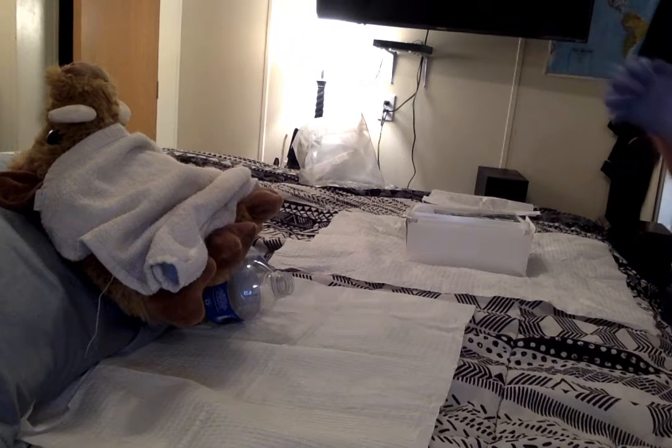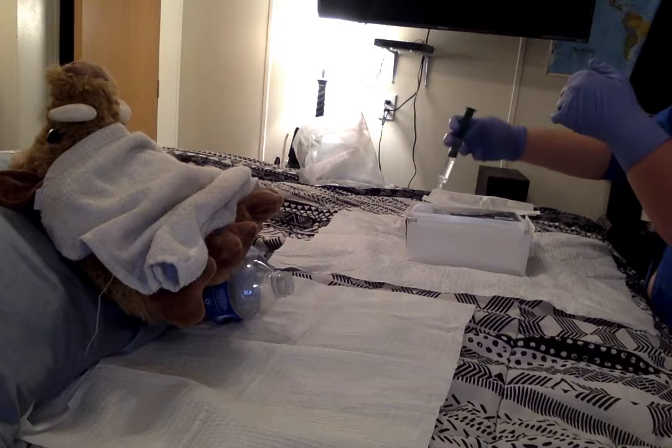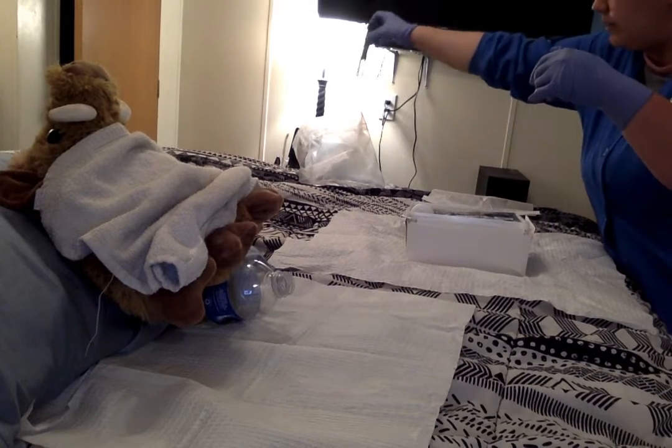Okay, now the next thing we're going to do is we are going to grab our lubrication. We're going to squeeze that out onto our sterile field. We're going to throw this in the trash.